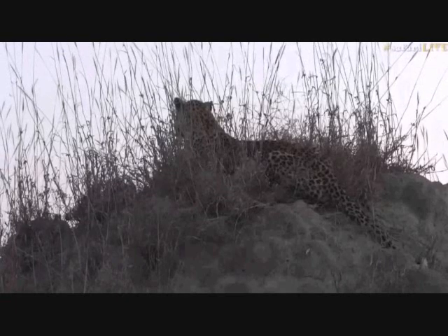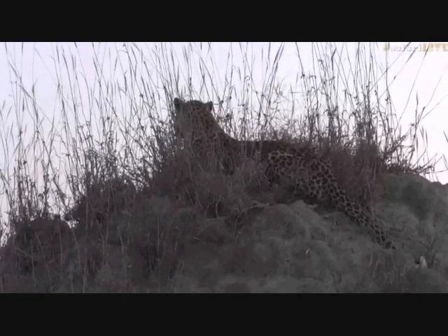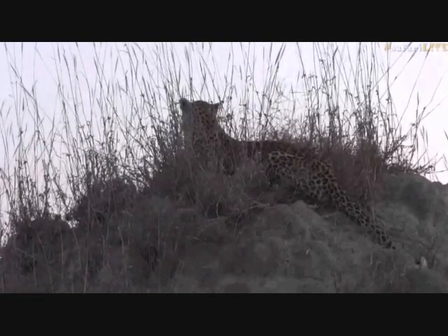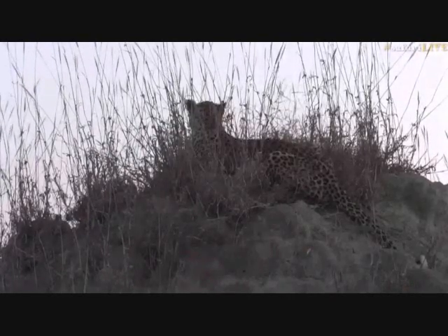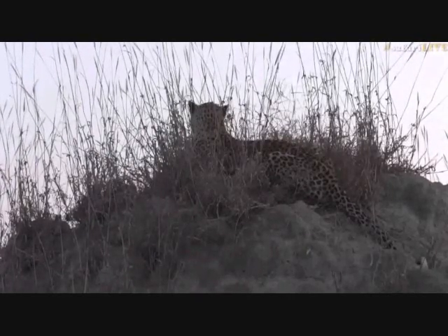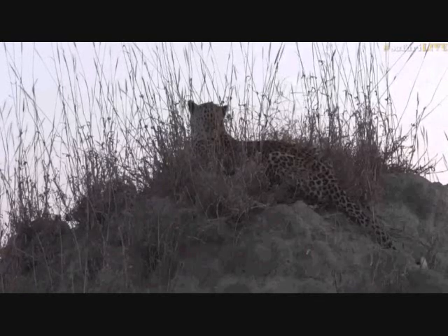She seems to have spotted something now. You see how her head is moving a little bit, and she's just checking around. I wonder if there isn't maybe a prey item that she might have seen somewhere south of her, that she's just watching to see what's going on.